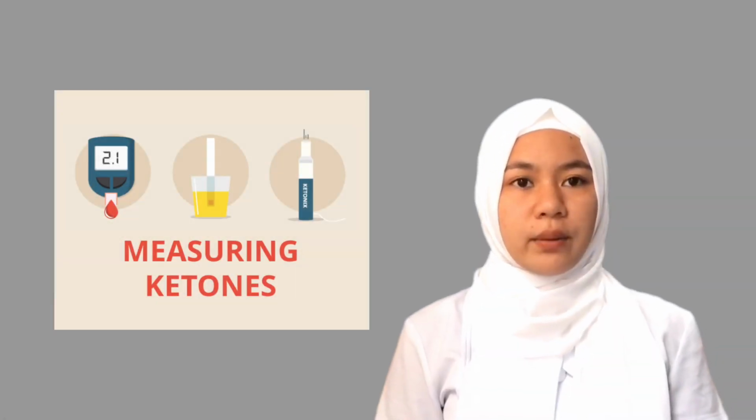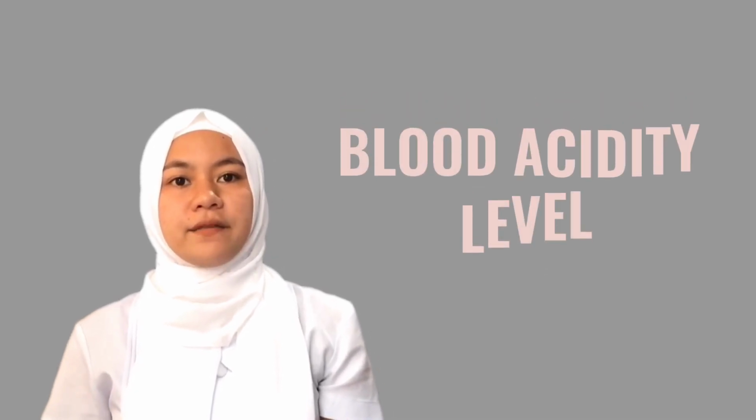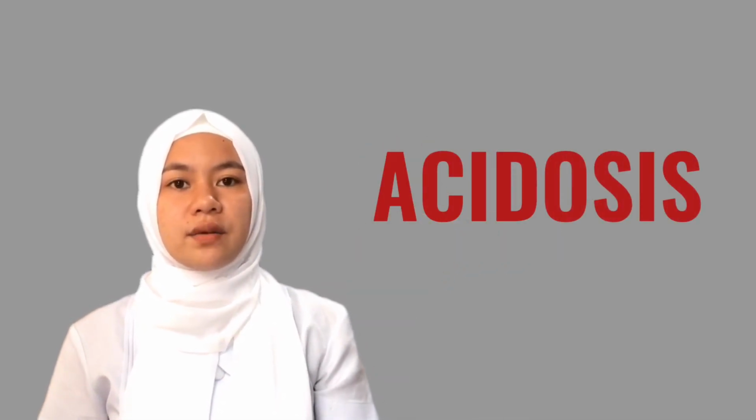Next, we need to check the ketone levels. When our body breaks down fat and protein for energy, acids known as ketones enter our bloodstream. Lastly, the blood acidity. If the patient has excess ketones, the blood will become acidic, or what we call acidosis. This can alter the normal function of organs throughout the body.